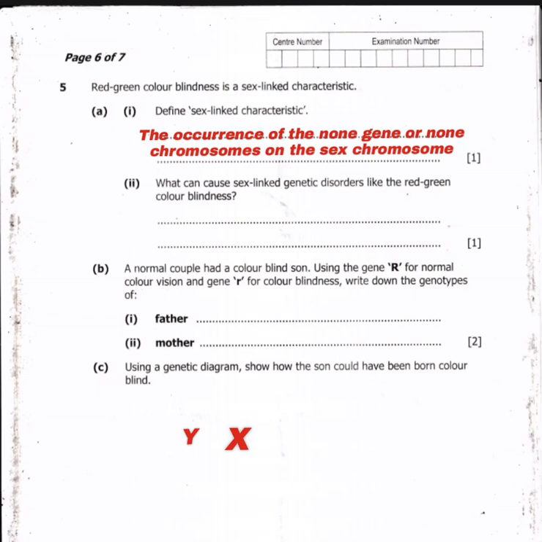Apart from that, you need to know the chromosomes for a female and a male. So the chromosomes for a female are XX, which means both chromosomes can be affected by a sex-linked characteristic. As for a male, it is XY, which means in the male only the X is affected by the sex-linked characteristic.